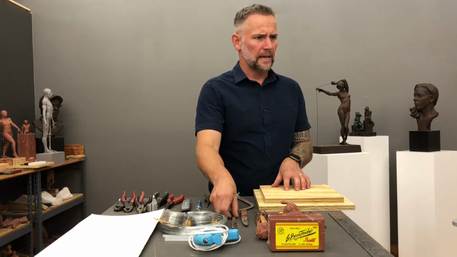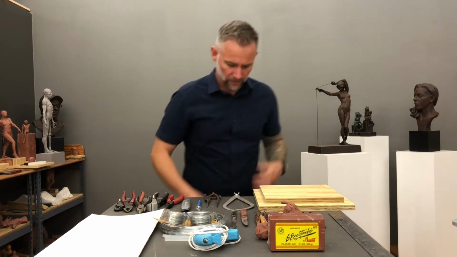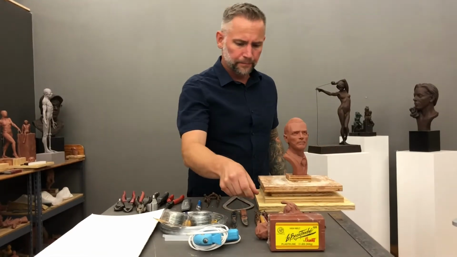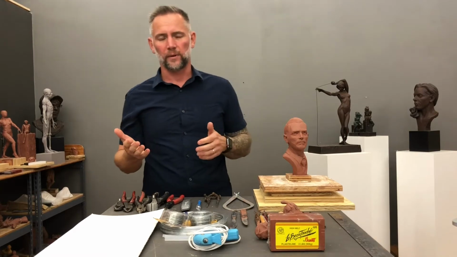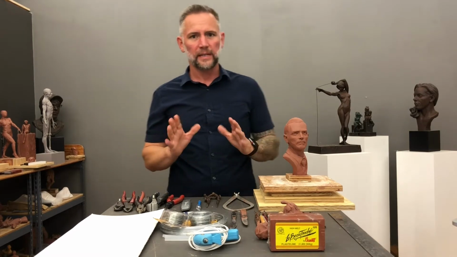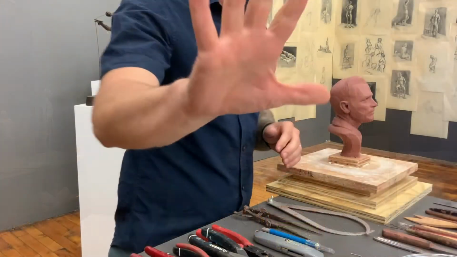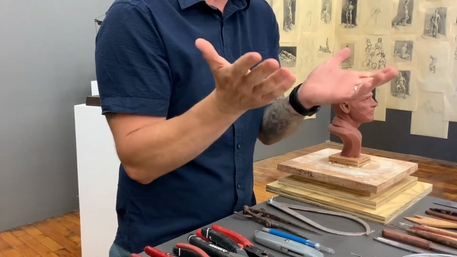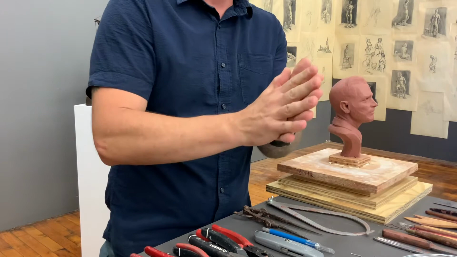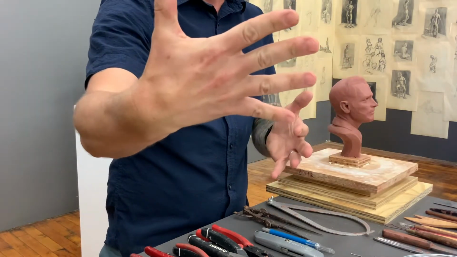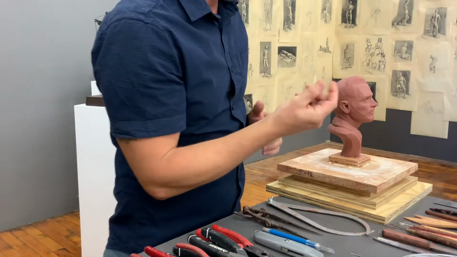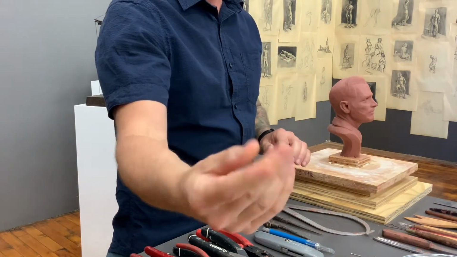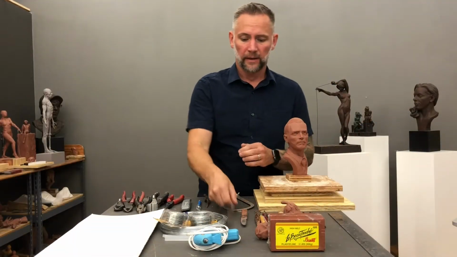Next thing is various clay tools. I'll bring this back up. Basically, to work with clay, all you really need is this. People have been working with clay since the beginning of time, literally, and so we only really need this. But to work on little tiny details, these are big and bulky.